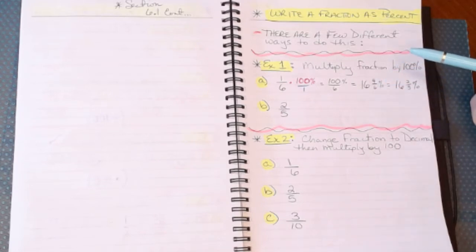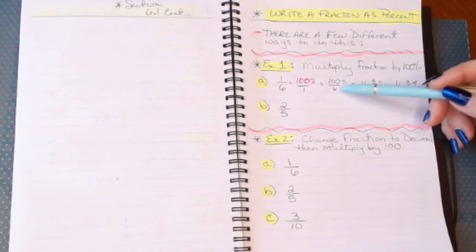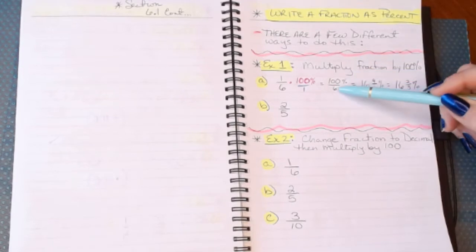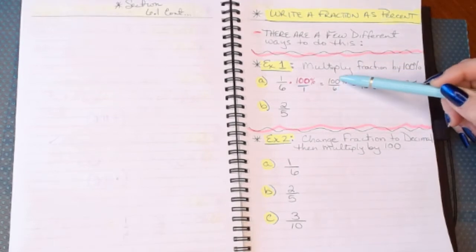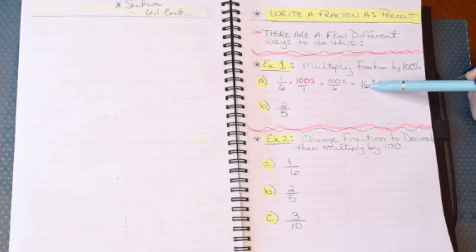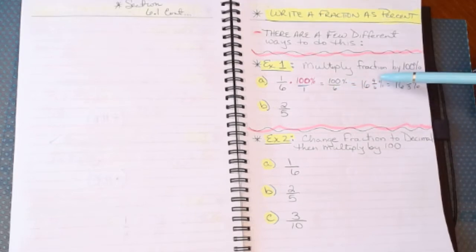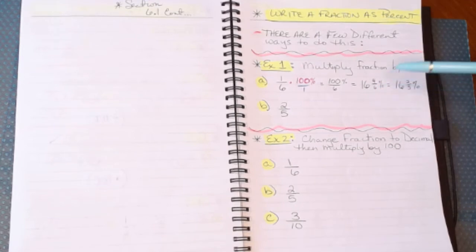So notice what I did. And again, you could review another video of how to change improper fractions to mixed numbers. But all I did was I divided 6 into 100, and it divides in evenly 16 times. And then there is a remainder of 4. And then I, of course, keep the denominator, which was 6. Now, I didn't leave it like this, 16 and 4/6%, because 4/6 is not simplified to the lowest terms.